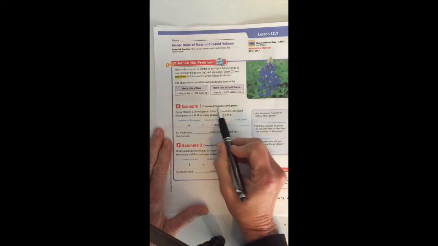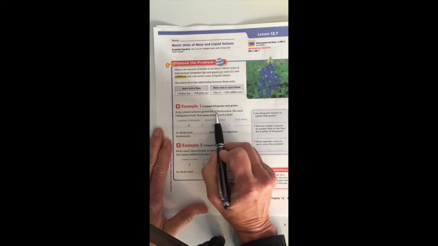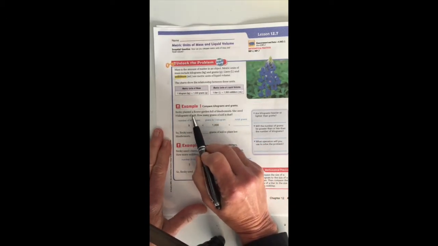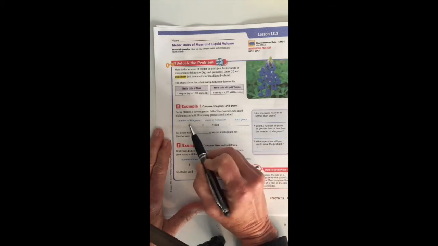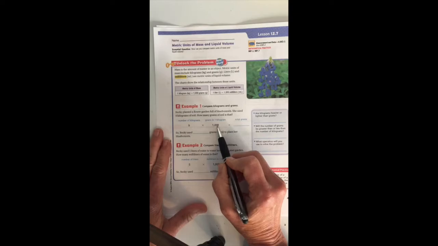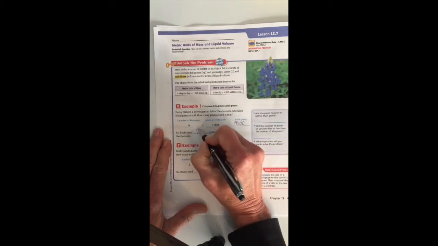Okay, so if we were to compare kilograms to grams, it says Becky planted a flower garden full of blueberries. She used 9 kilograms of soil. How many grams is that? Well, 9 kilograms times 1,000, because it takes 1,000 grams to make a kilogram, would give us 9,000 grams. So she used 9,000 grams to plant her bluebonnets.